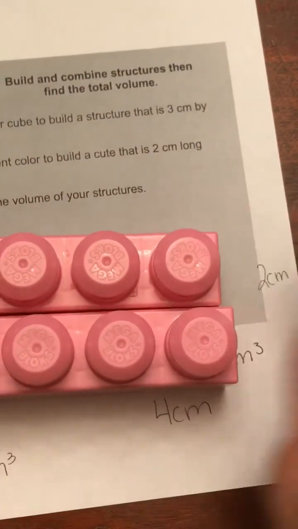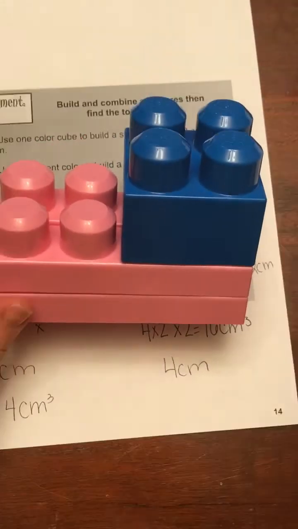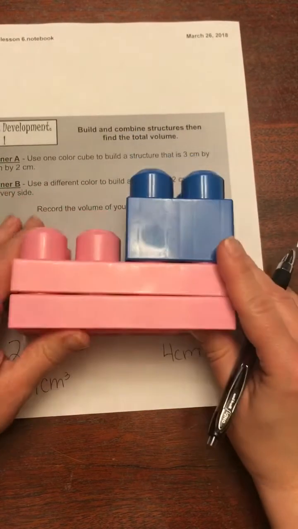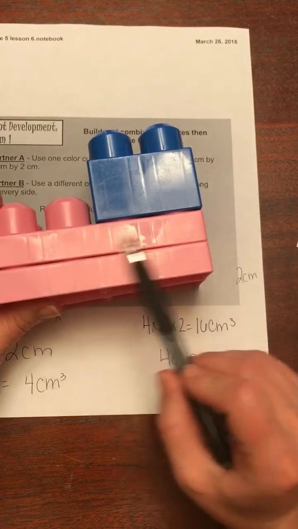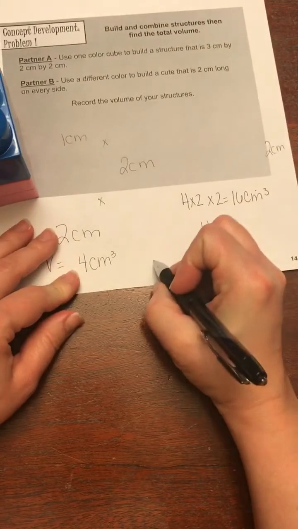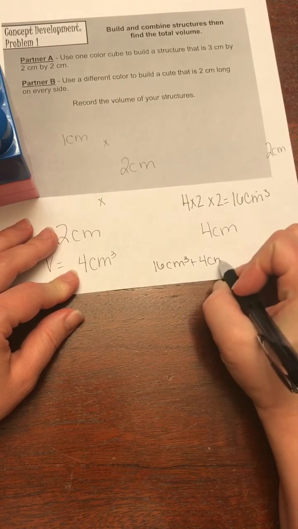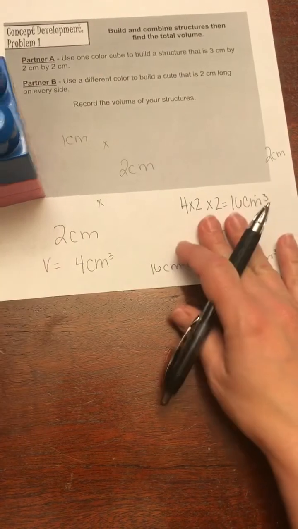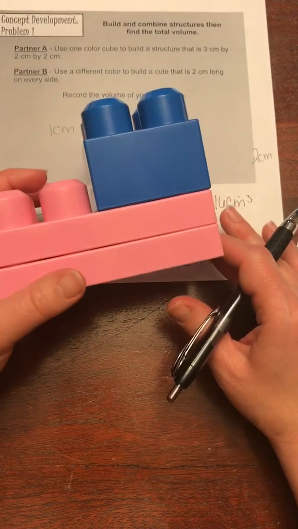Now, what happens when I put my 2 shapes together as one? How would I find the volume for that? Well, I found the volume for this, that was 4, and I found the volume for this shape, which was 16. So now I can add those 2 together, and the volume for this structure is 20 cubic centimeters.